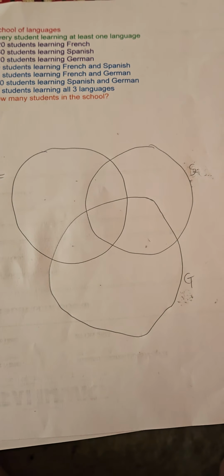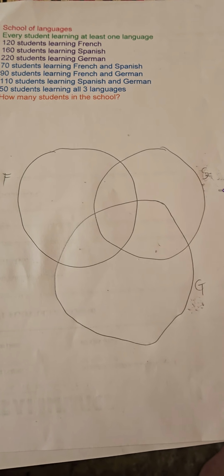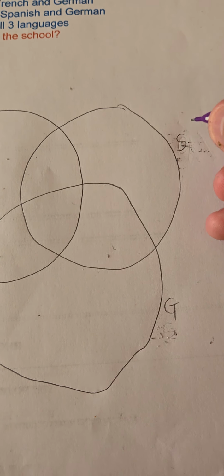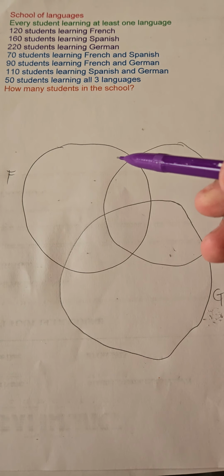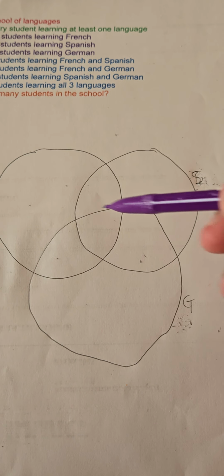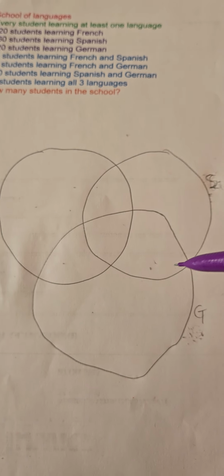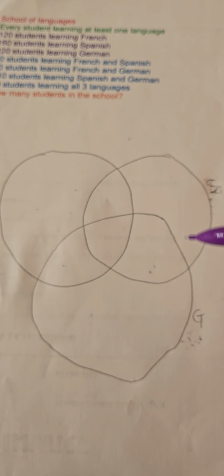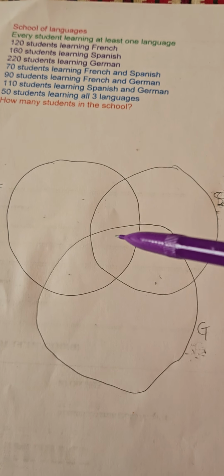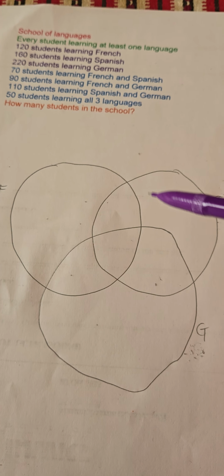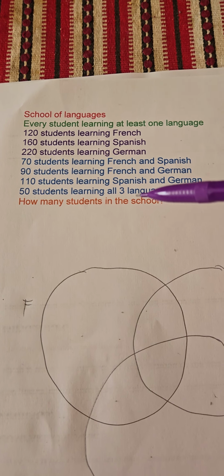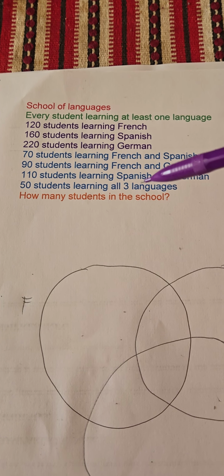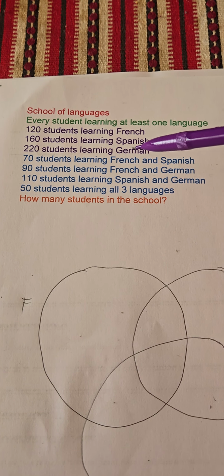The approach I do is I draw this diagram, which you've probably seen before, and I should make my S more noticeable. Okay, so let's say this circle represents everyone learning Spanish. This little portion is those learning Spanish and German because it's within the circle of both. And let's say this portion is all three languages because it's within each circle. And the trick to this, the approach, is to work backwards from all three to two languages and one language.